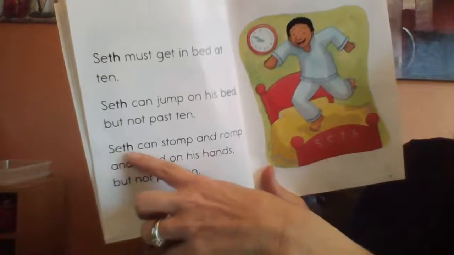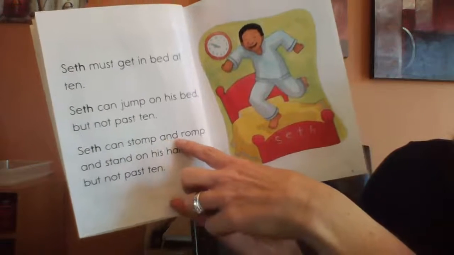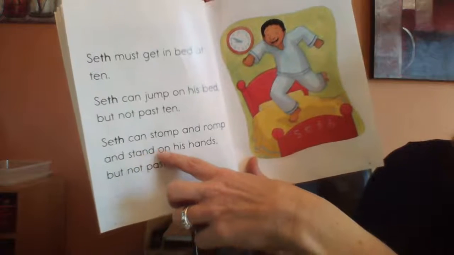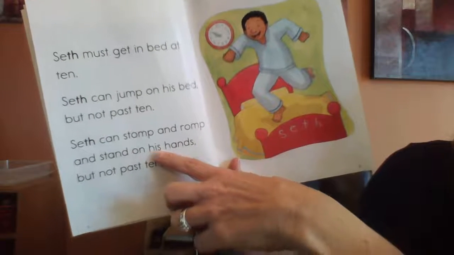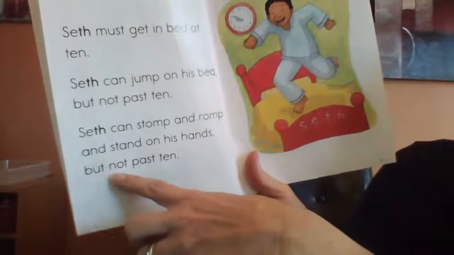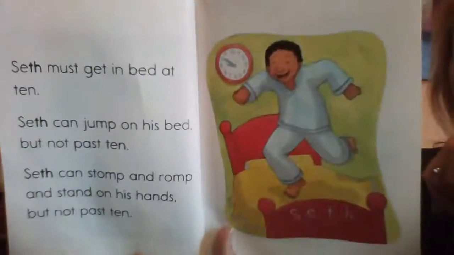Seth can stomp and romp and stand on his hands, but not past 10.